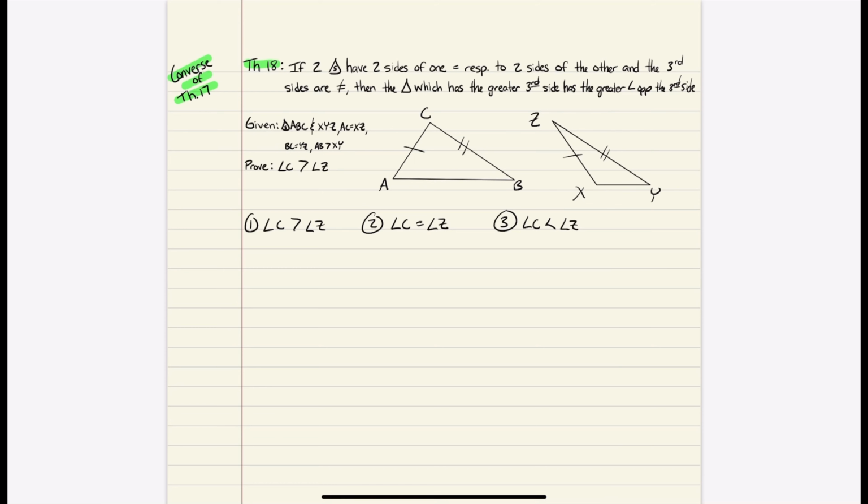Well, now let's just quickly take a look at it. It won't take very long. We're going to put this aside again, and we're going to try to prove that these are correct. And if there's any contradictions with the given, then they can't be correct. If angle C equals angle Z, then we've got a problem here, because if these are equal to each other, then we have one side equal respectively to another side, an angle equal respectively to an angle, and another side equal to another side of the triangle respectively.